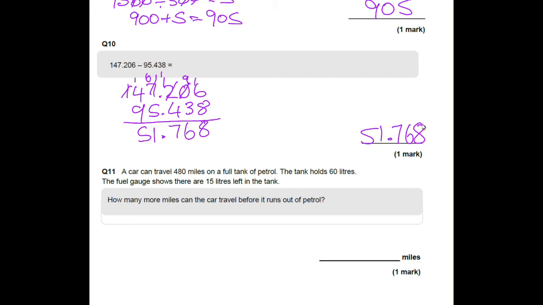Question 11. A car can travel 480 miles on a full tank of petrol. The tank holds 60 litres. The fuel gauge shows there are 15 litres left in the tank. How many more miles can the car travel before it runs out of petrol?